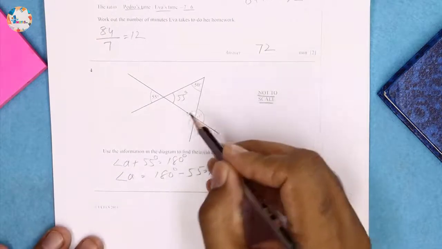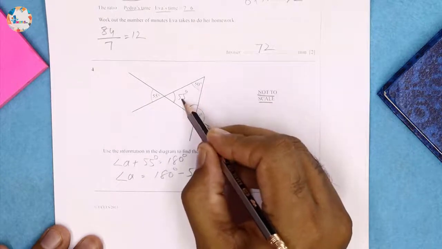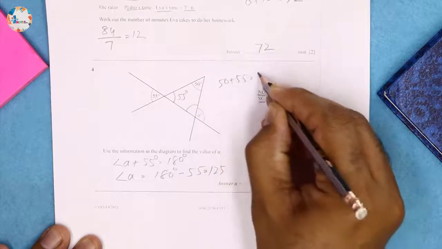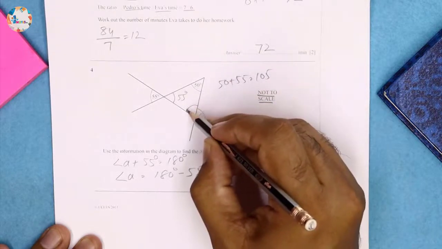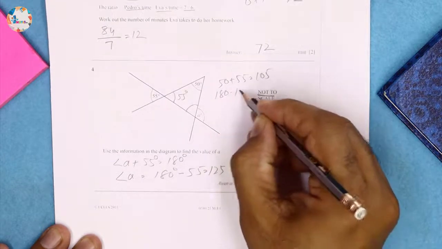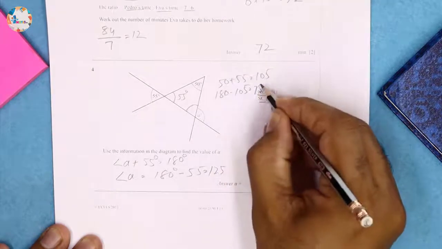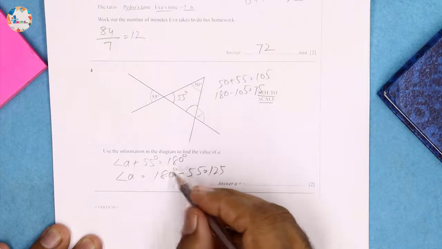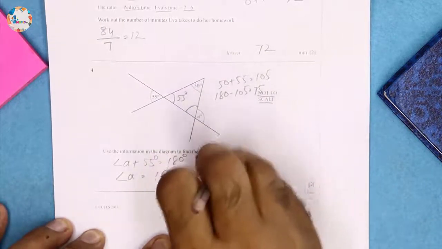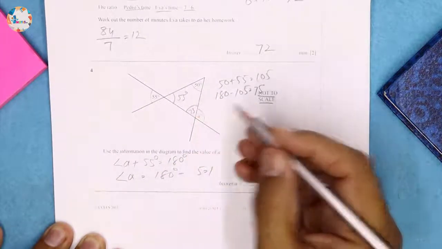Basically, instead of this angle we have to calculate this angle first. This is 50, this is 55. So 50 plus 55 will be 105, and to calculate this angle, this much will be 180 minus 105, which is equal to 75. And this will be 180 minus 75 over here. So this angle will be 75 degrees.